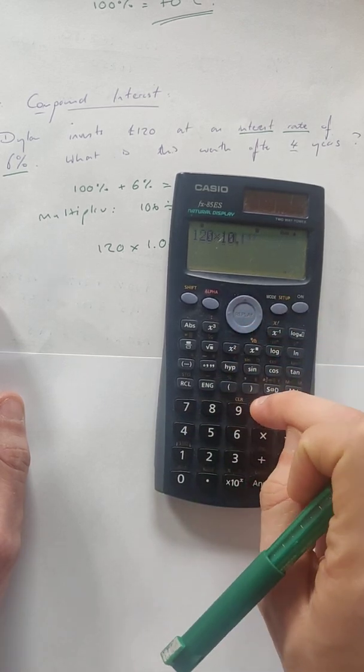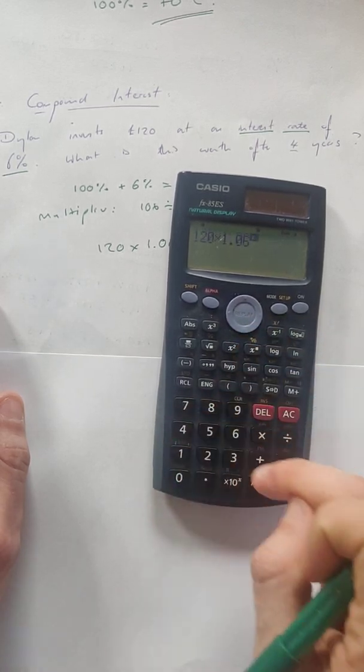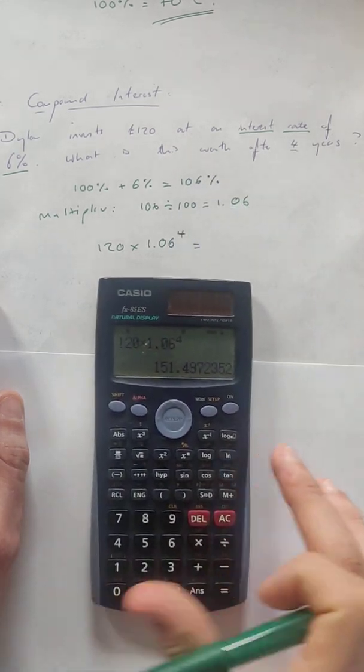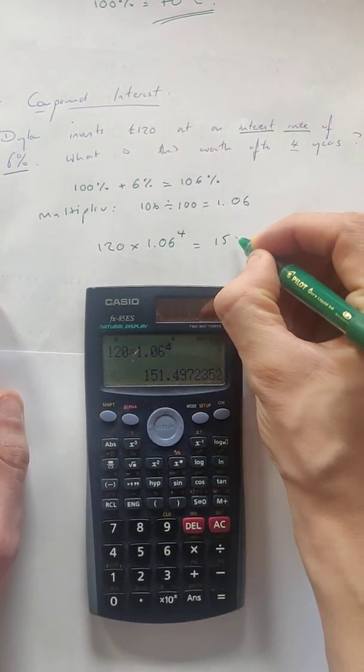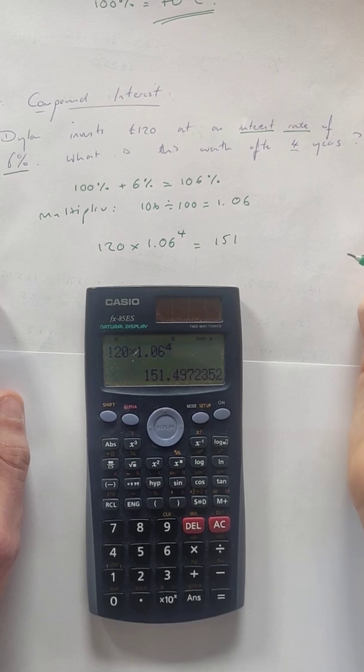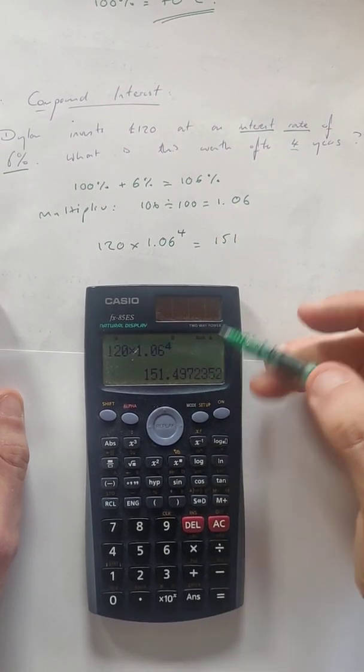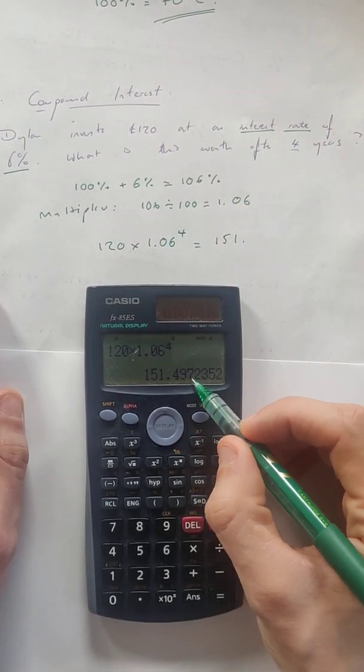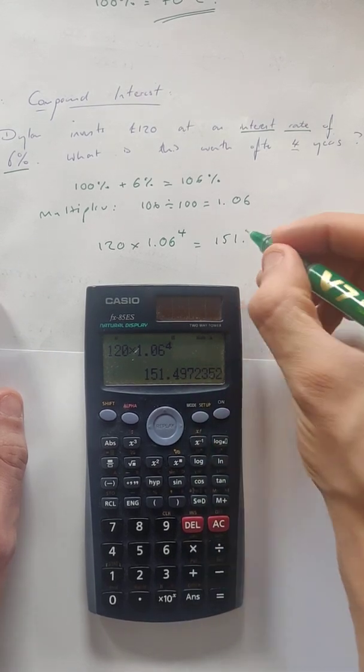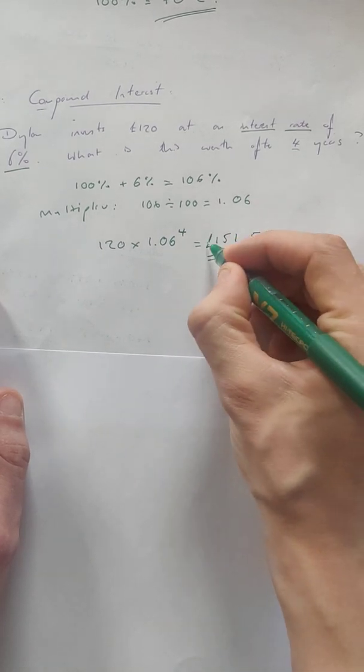Oh, I've done that wrong. Is that 151? Now, I'm working with money, so I need to round this to 2 decimal places. This 7 will make this into 50. So £151.50. Sorted.